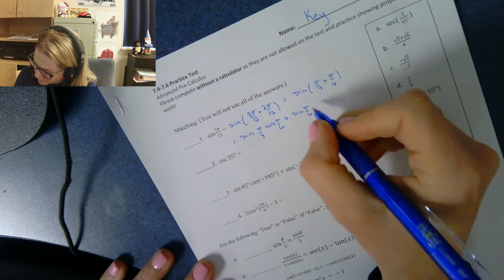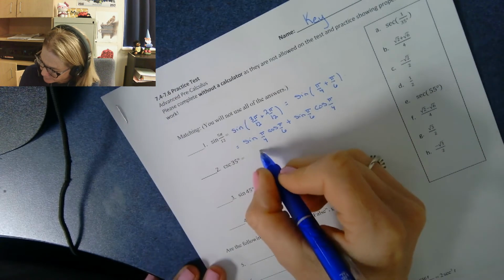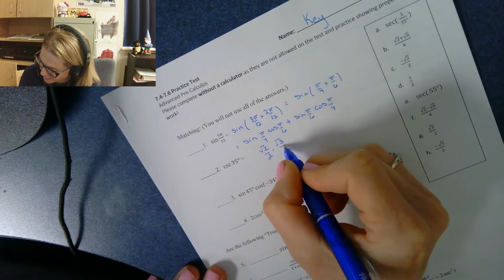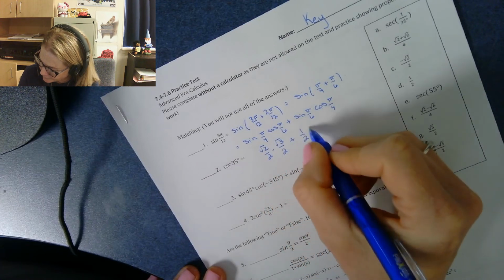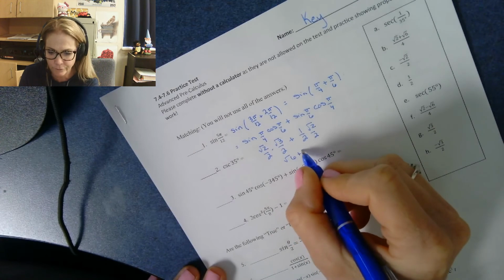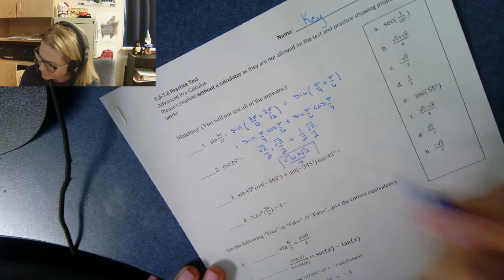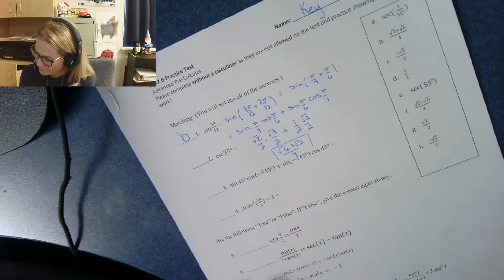Okay, so this is going to be root 2 over 2. This is a 30-degree angle, and this will be root 2 over 2. So those are your ratios. So this is going to be root 6 plus root 2 over 4, which looks like B. All right, I think you guys could manage that one.